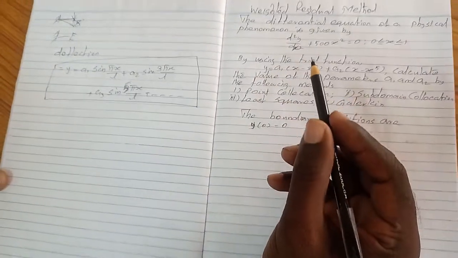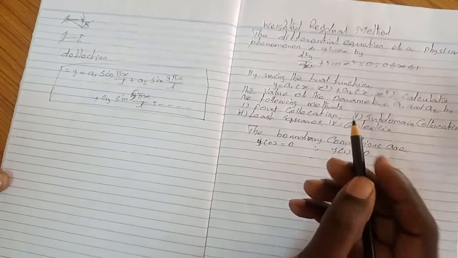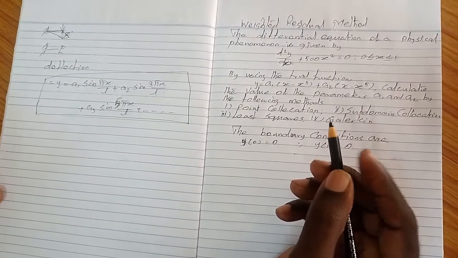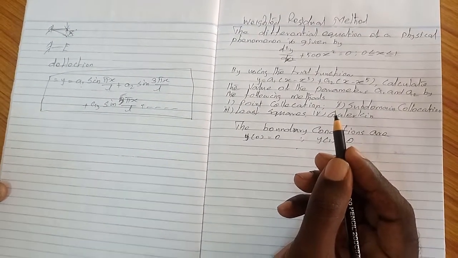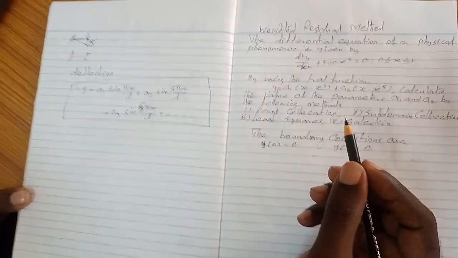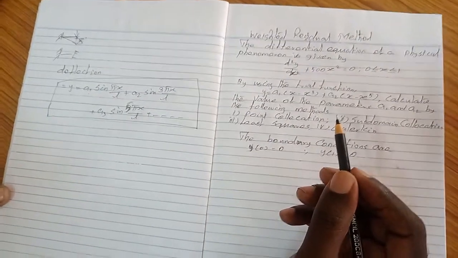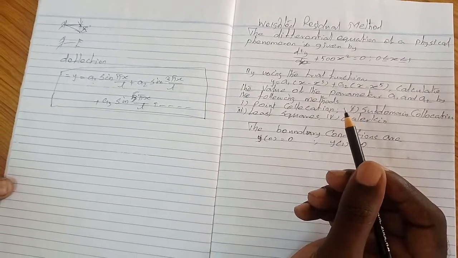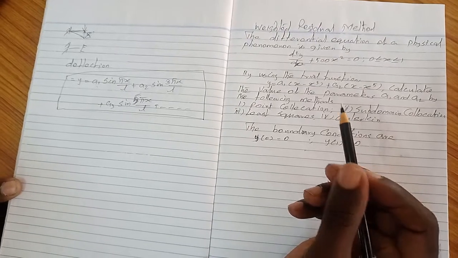Today our topic is the weighted residual method with two parameters. In the previous video we discussed only one parameter, which is a1. Today we discuss the problem with two parameters, which are a1 and a2. First, how do I identify the two parameters the problem has? Yes, I can explain with this problem.